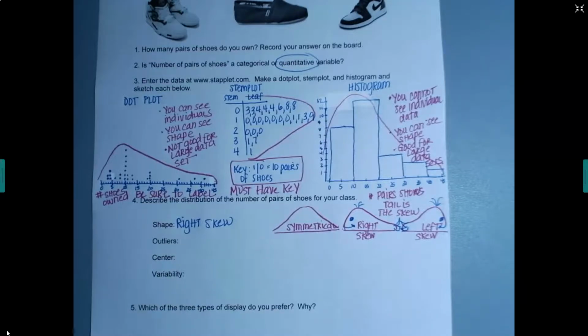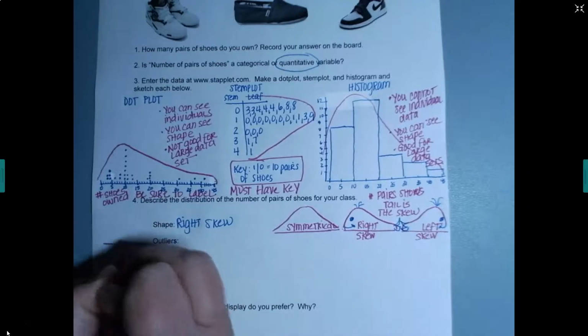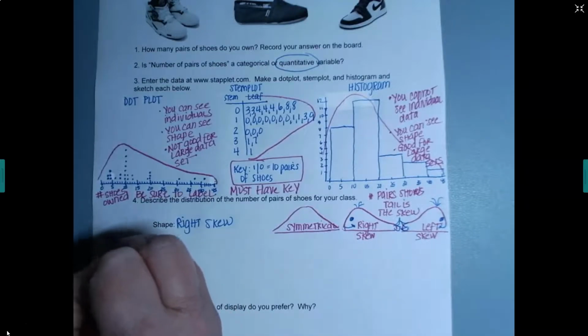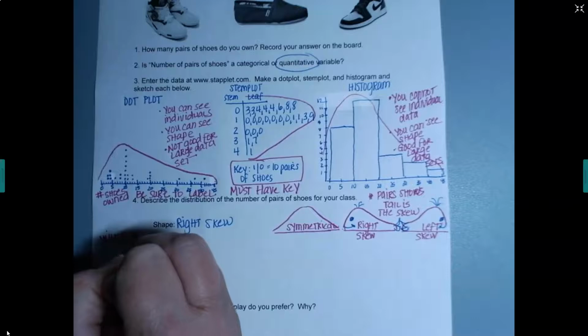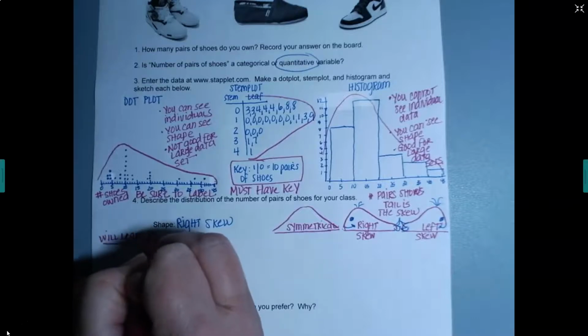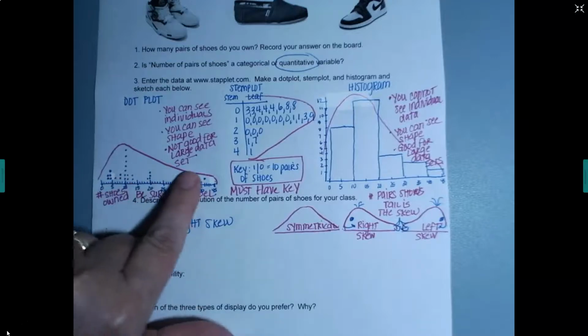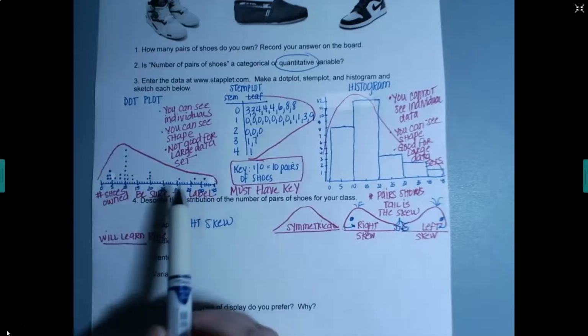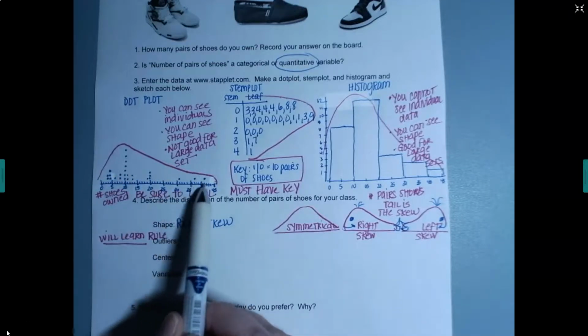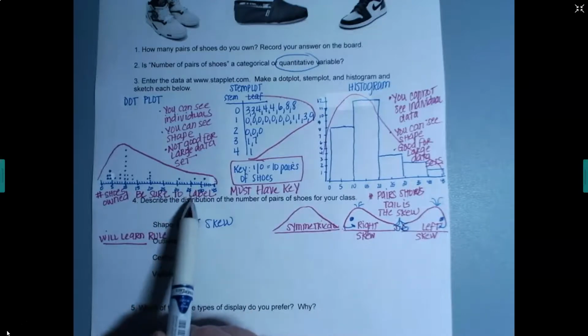Outliers. So we're going to learn a rule about outliers shortly. But right now, I just want you to look at the data and see if it looks like anything is farther away from everything else. So when we're looking at this dot plot, it's kind of nice to look at that because you can see the individuals. These two dots here are a little worrisome, these two data points.